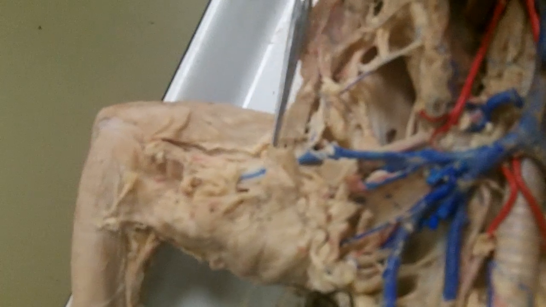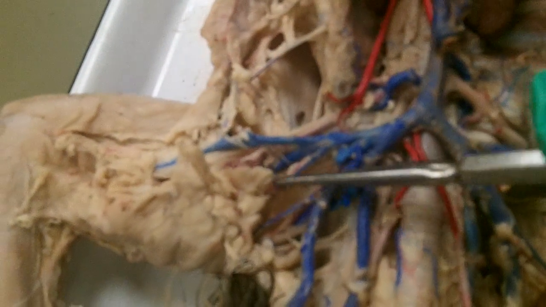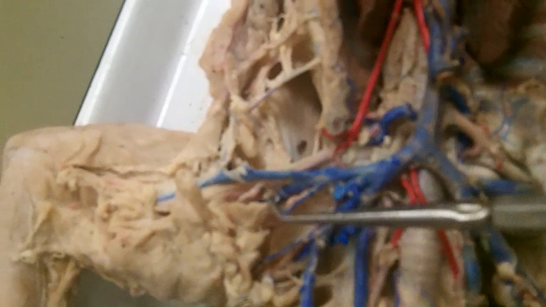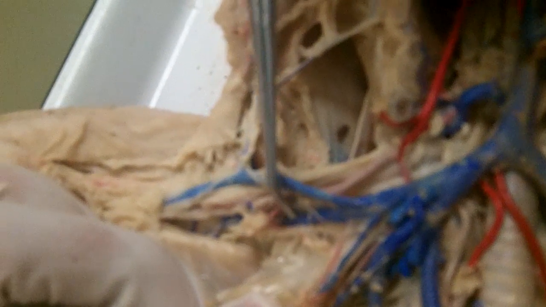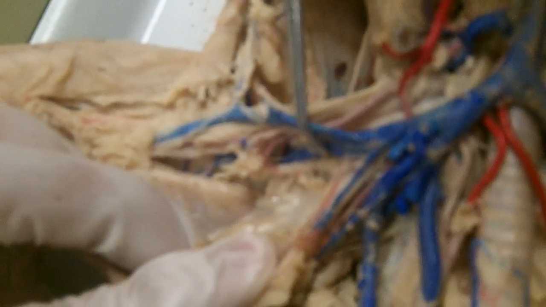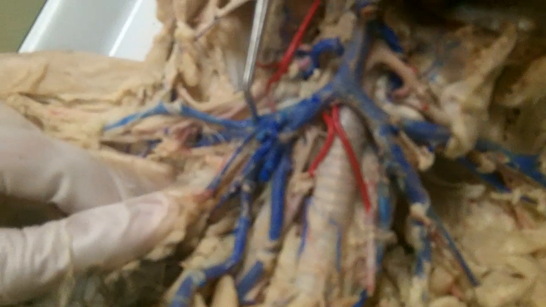Same thing on this side. We have the brachial vein coming up, and we see this vein coming off of the subscapularis. Francois, can you hold that back for me? So we can see this vein right here coming off of the subscapularis, merging with the axillary vein, and once the two merge, we now call this the subclavian vein.